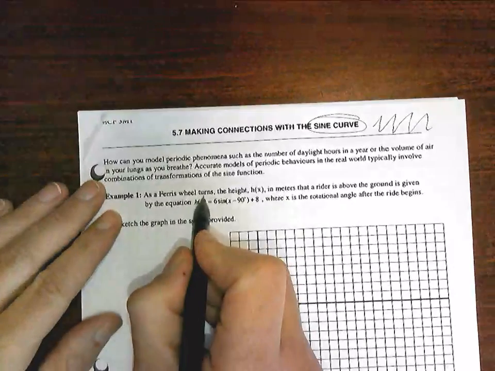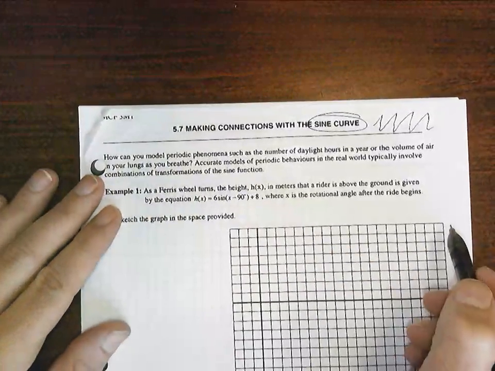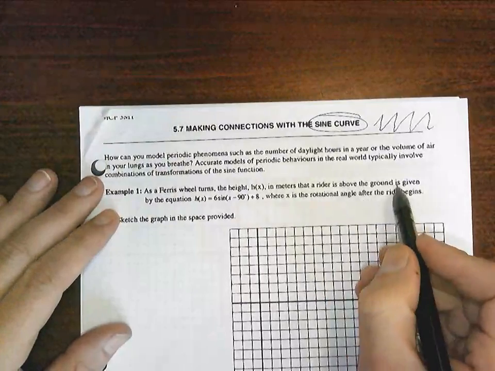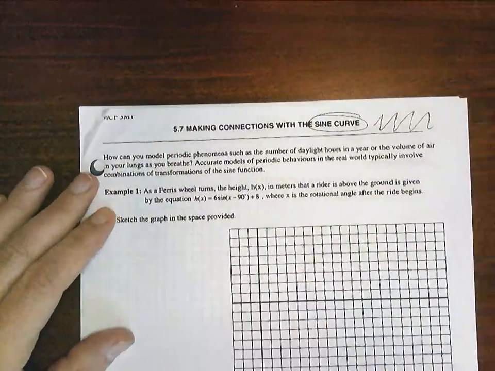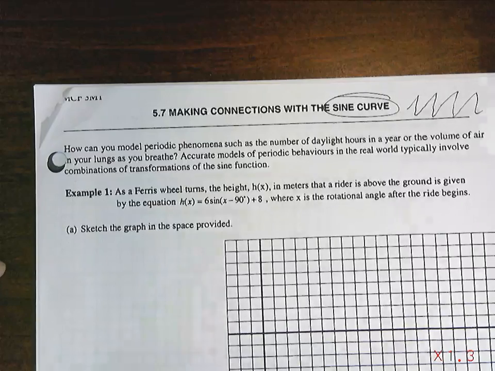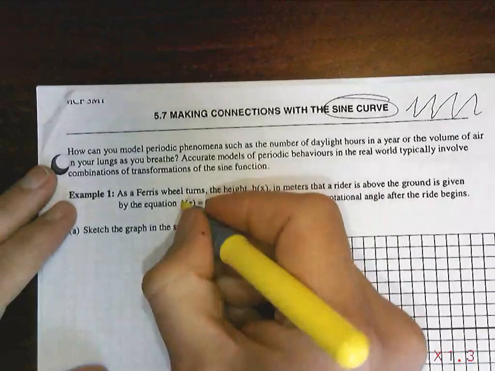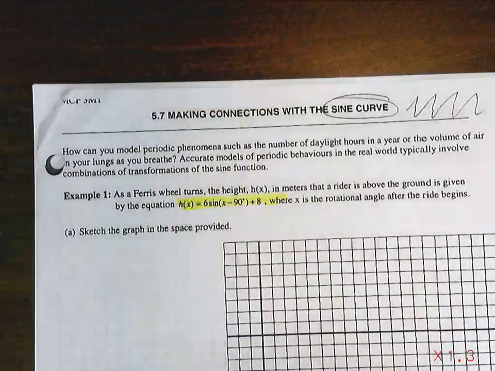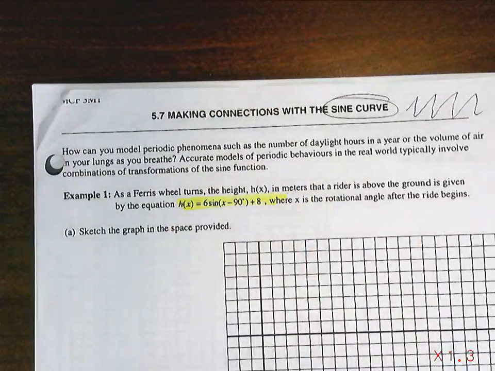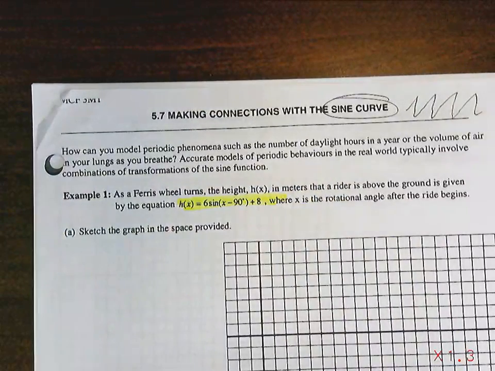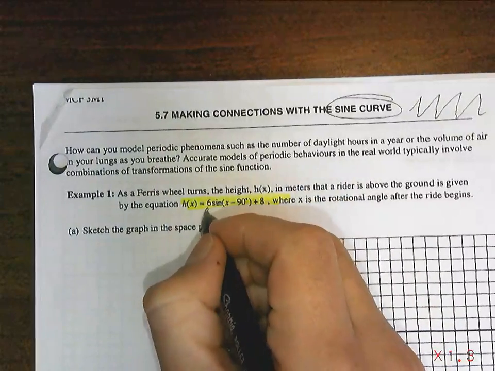As a Ferris wheel turns, the height, h of x, in meters that a rider is above the ground is given by this equation. So someone's already done the work for us. They've calculated out the equation for us. I'm going to focus in a little bit. And that's the equation. Sketch the graph in the space provided. Okay, well, notice here, I've got an amplitude of 6.